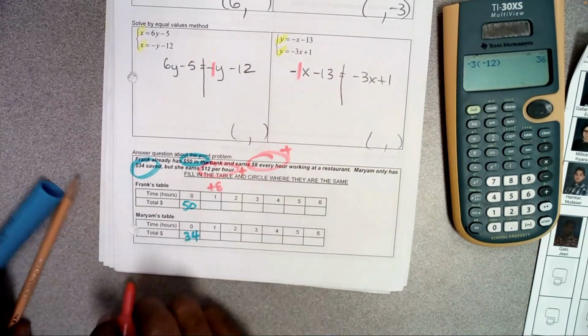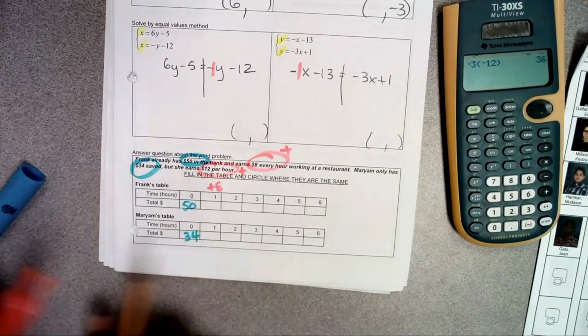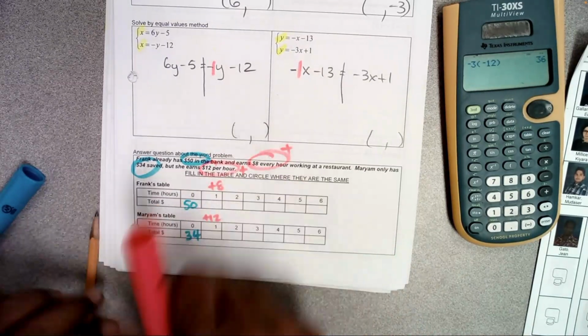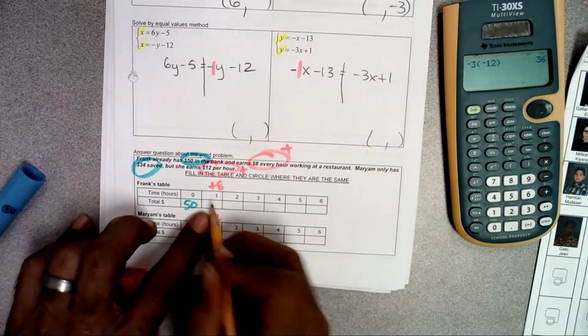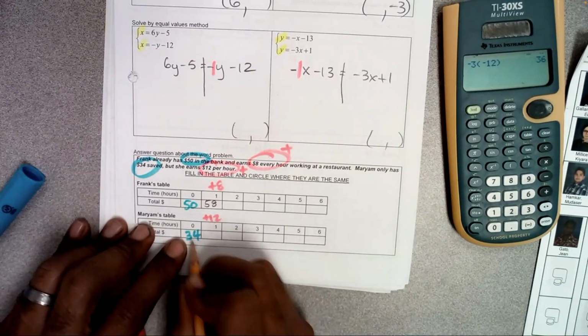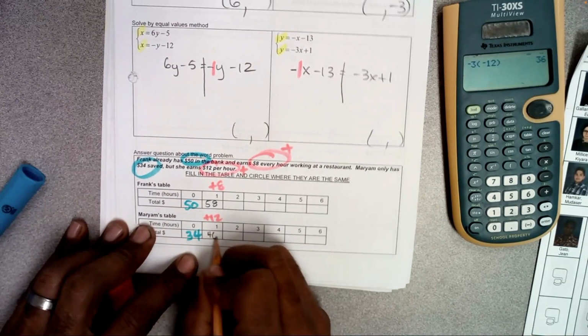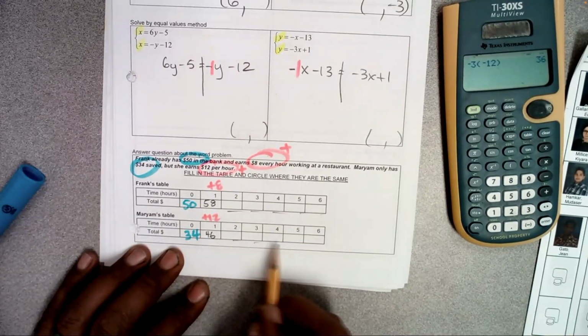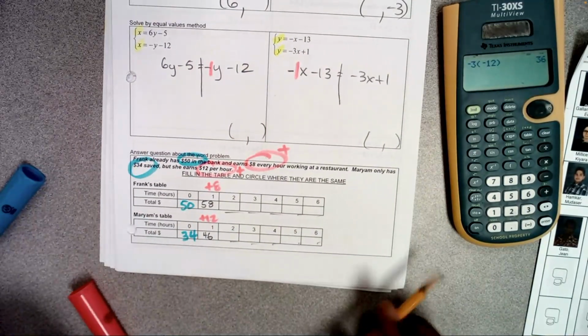So this next one, oh, and then for her, it would be adding 12. Okay, so for instance, the next one for him would be 58. Next one for her would be 46 because she's adding 12. And then you guys just fill in the rest. Okay, you fill in the rest of these, and then you're done. All right, that's it.